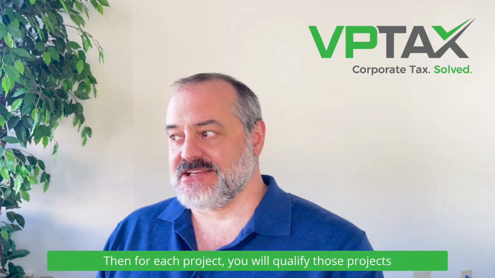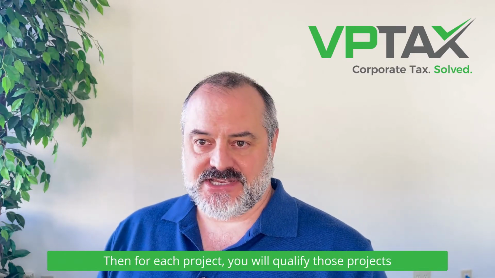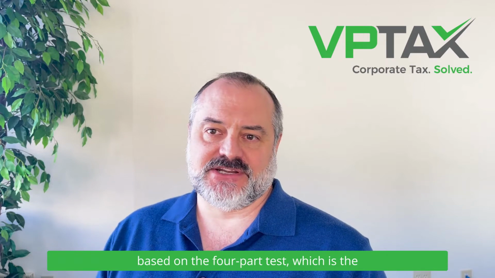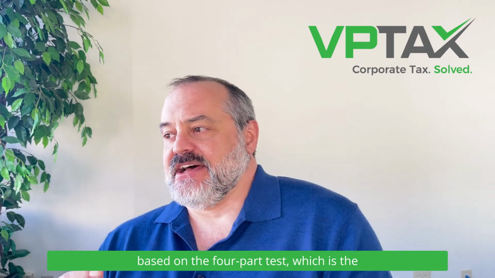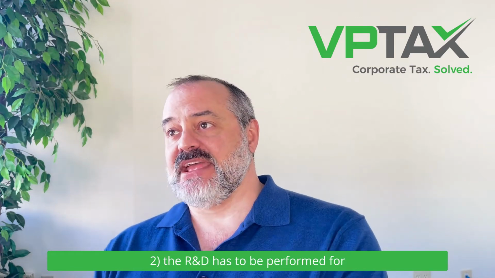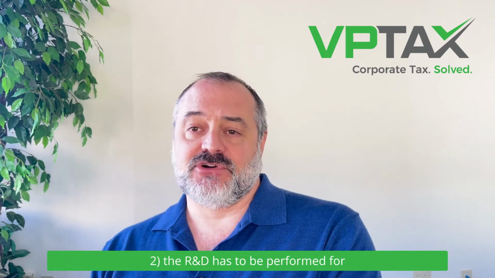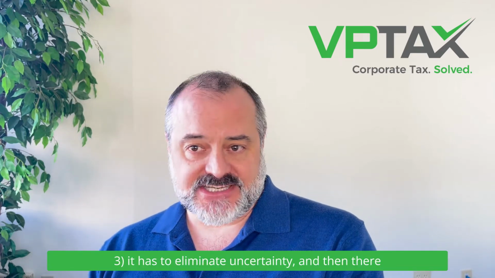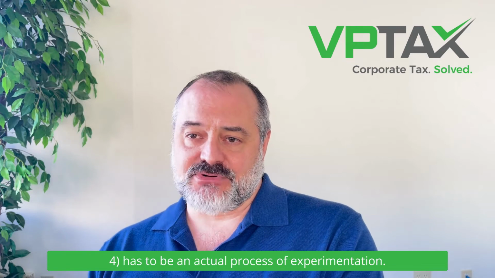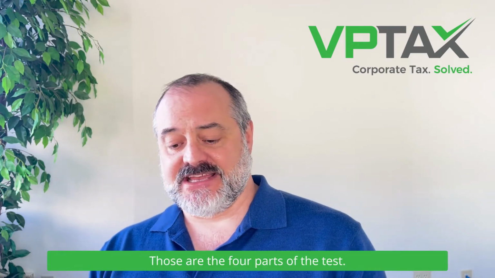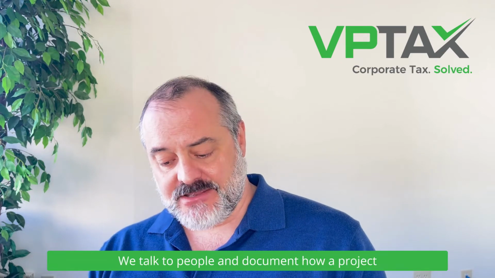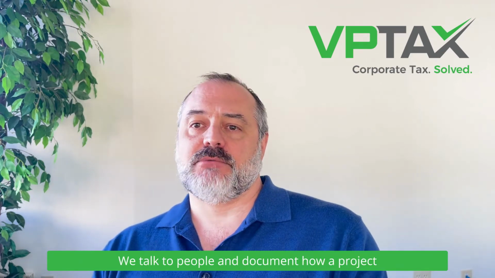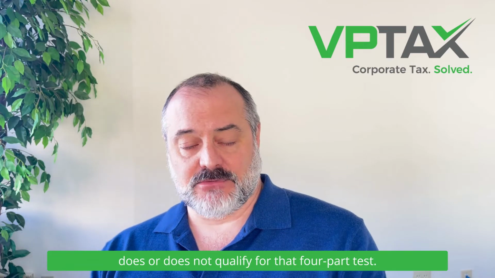Then for each project, you will qualify those projects based on the 4-part test, which is: the R&D activity has to be technological in nature. The R&D has to be performed for what they call a permitted purpose. It has to eliminate uncertainty, and then there has to be an actual process of experimentation. So those are the 4-part tests. We talk to people and document how a project does or does not qualify for that 4-part test.